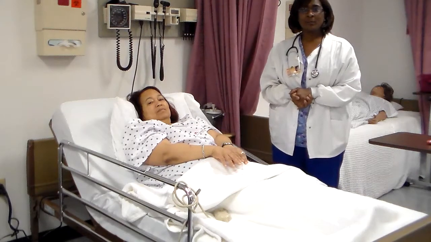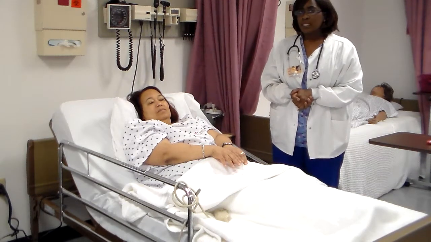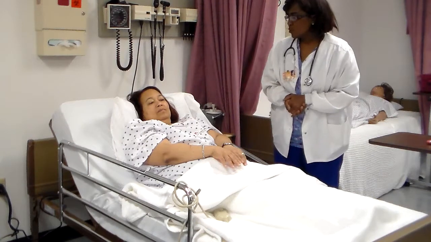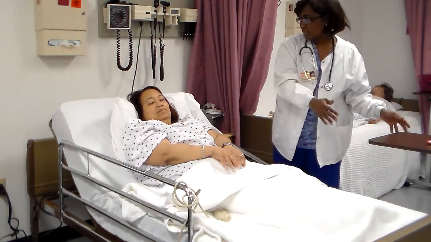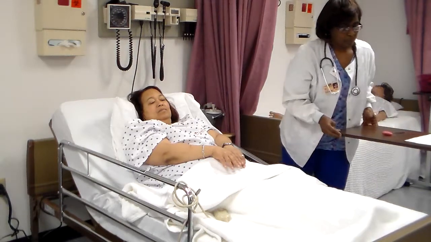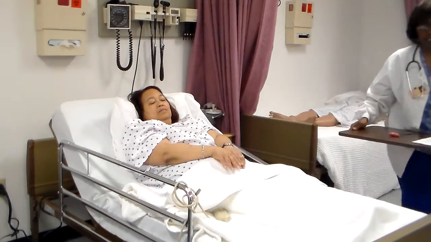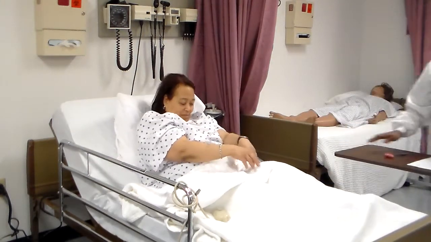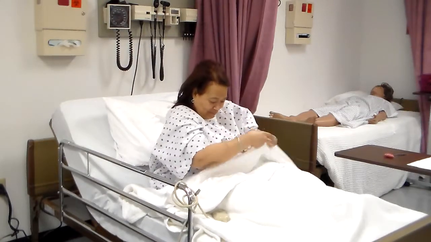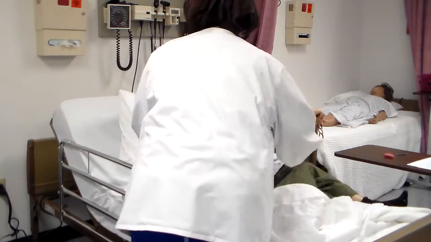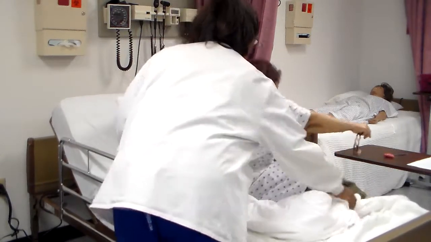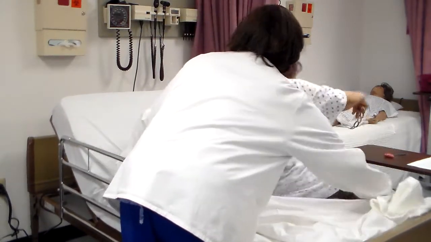Assess posterior chest. At this time, we're gonna assess the posterior chest. Mrs. Rivers, I'm going to position your bed so you can sit alongside, and I'm going to assess your posterior chest. Observe posterior and lateral chest for symmetry of shoulders, muscular development, scapular placement, spine alignment, and posture.